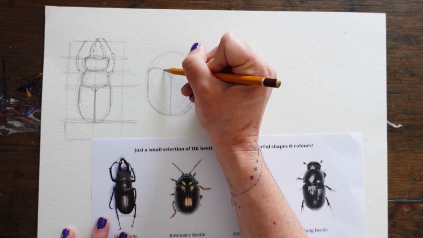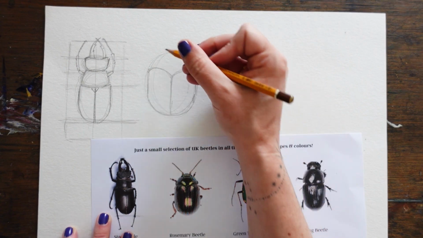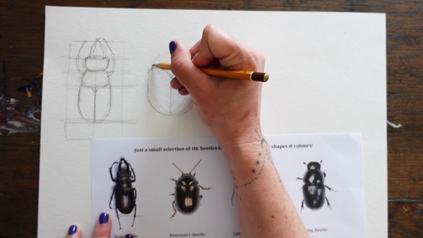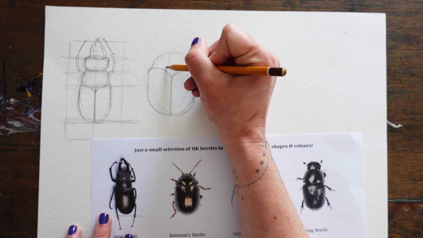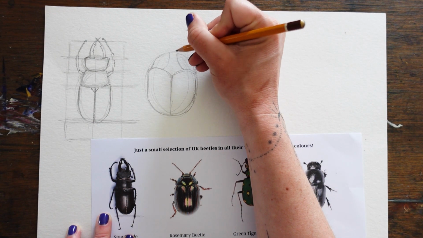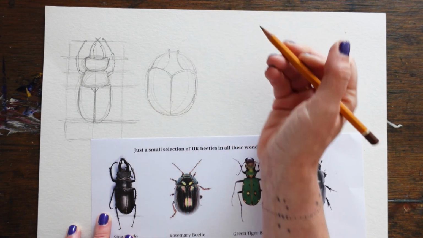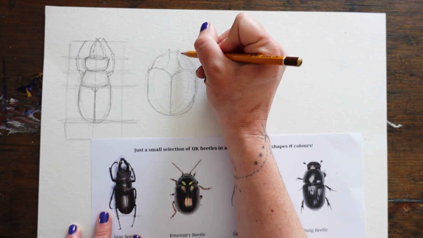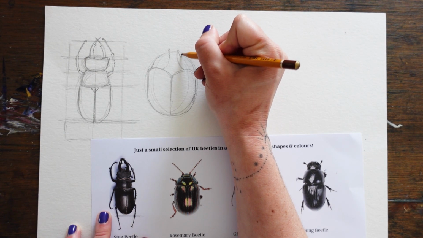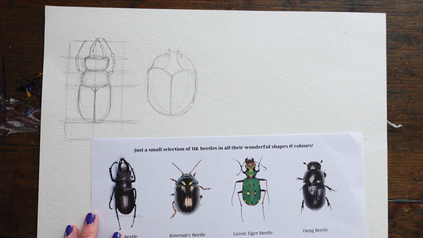So little finger marks here, curving the top of the sort of wing area, or that hardened wing area, the elytra. And then these bits seem to sort of split as well in terms of pigmentation at the top. That really does remind me of a little egg shape. And then you've got your segmented antenna coming out of the top, and you're going to make sure you've placed your eyes in the right place. So that's about as far as I'm going with the rosemary beetle.